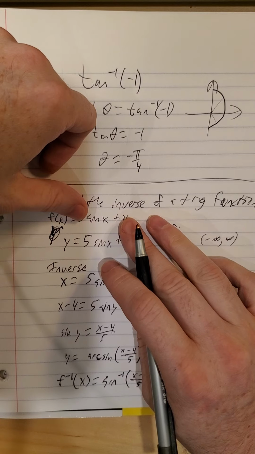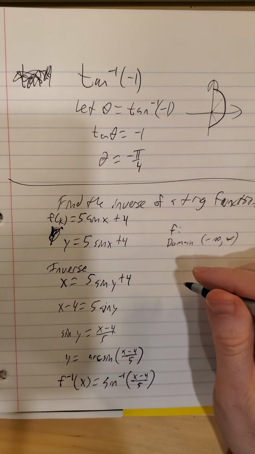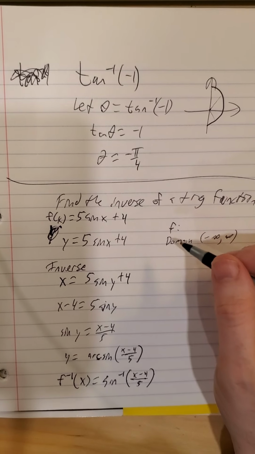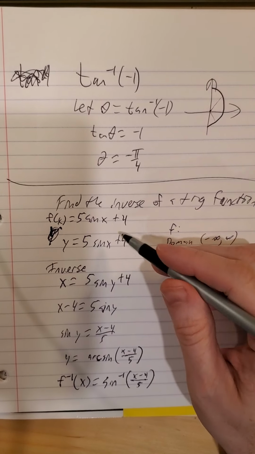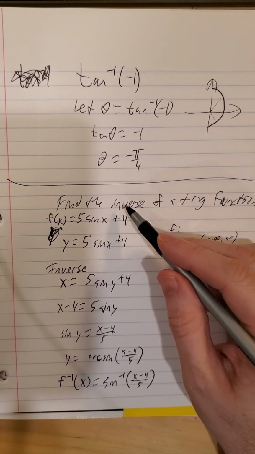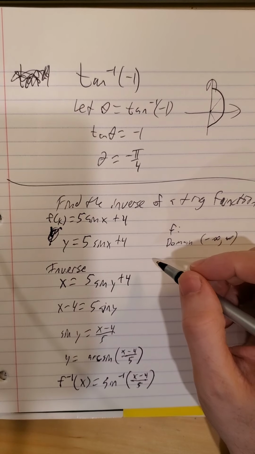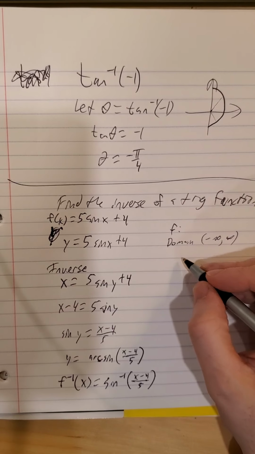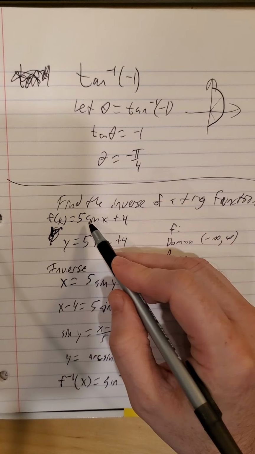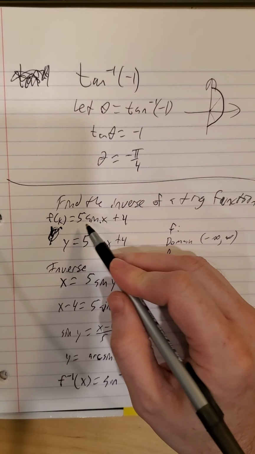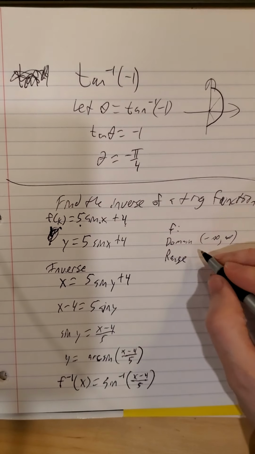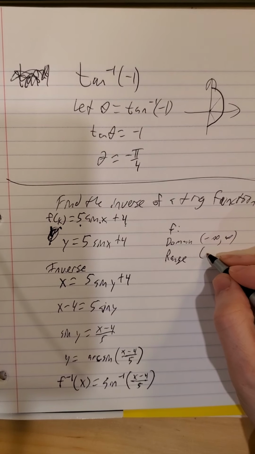And then we did a couple things to that. Our amplitude was 5, so now we're bouncing between -5 and +5. And then this +4 outside, remember that moves everybody up 4. So our range value would go down to -5. Then we move that up 4 units. -1 is where we'll bottom out.